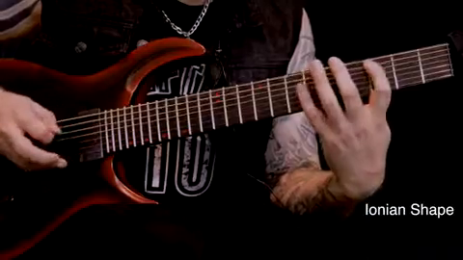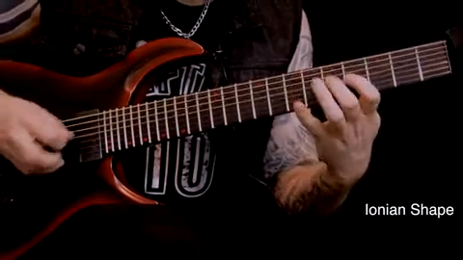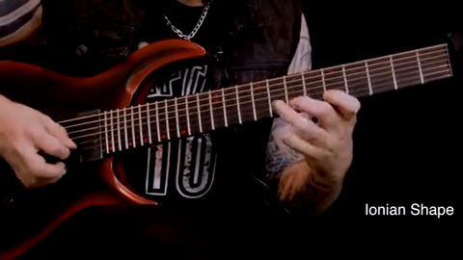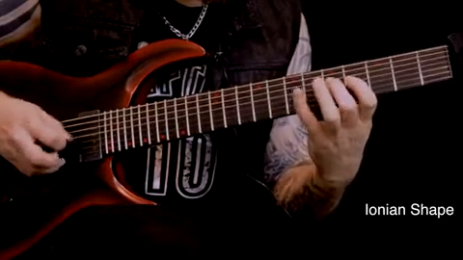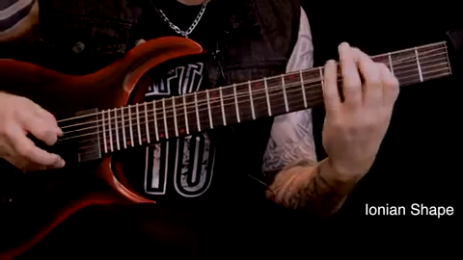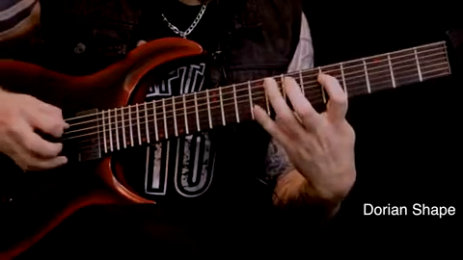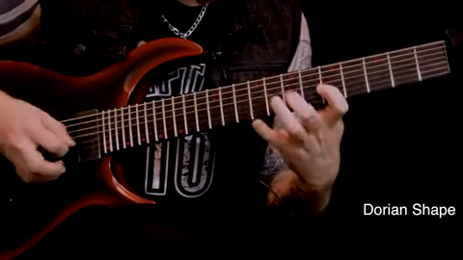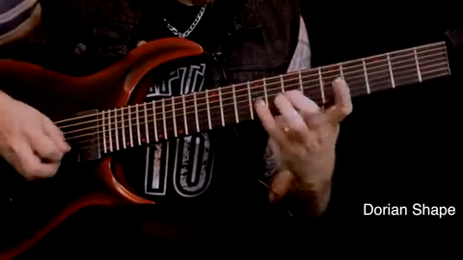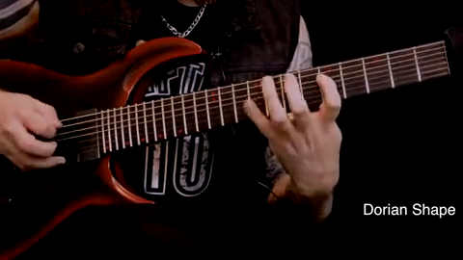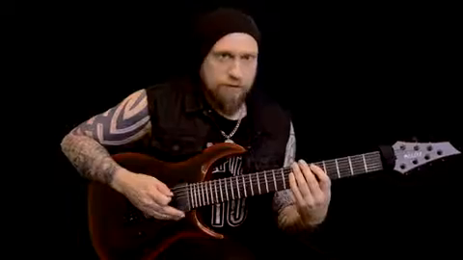then play the shape. So, Ionian shape. Dorian shape. Phrygian shape.